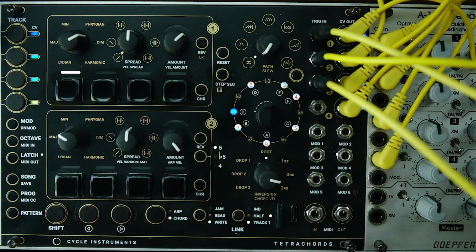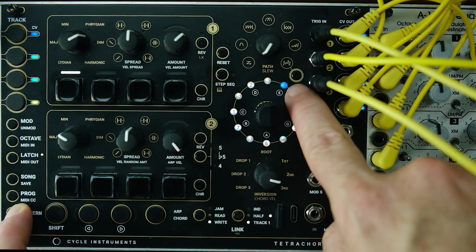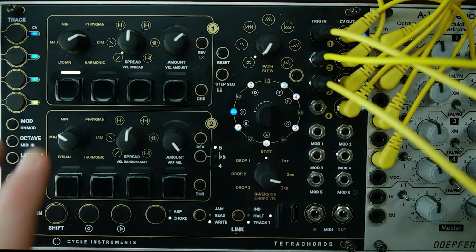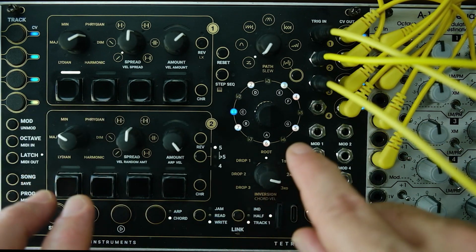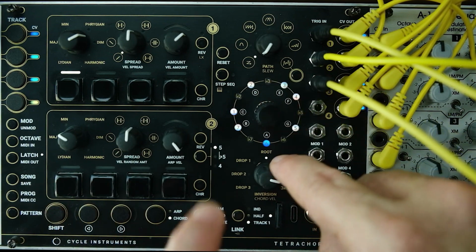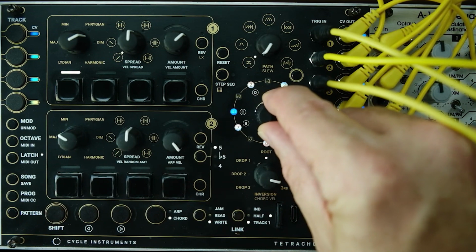So yeah, and if I look at the pattern, you can see the root notes move to E. So that's what that does.